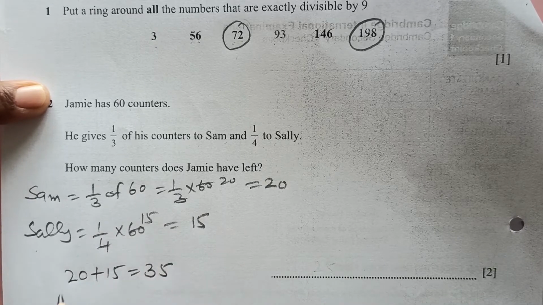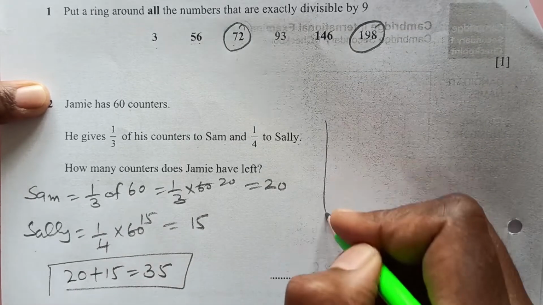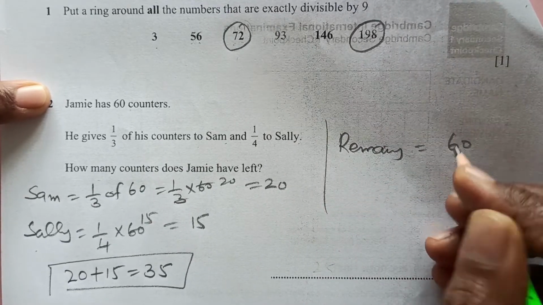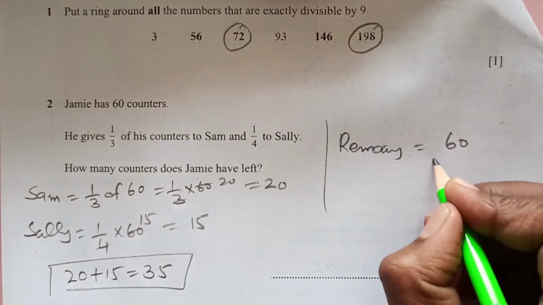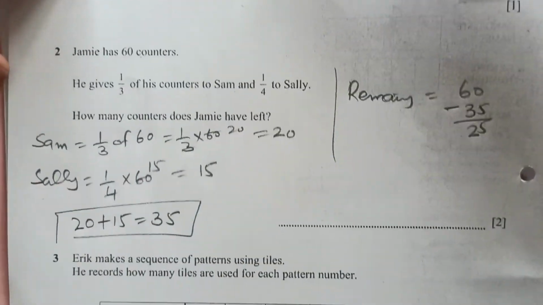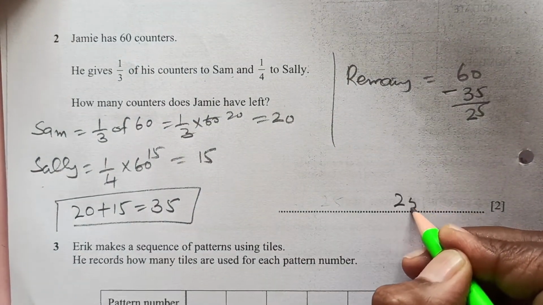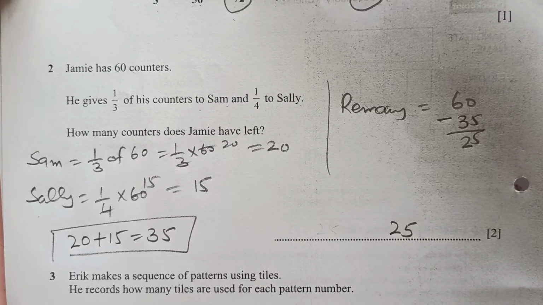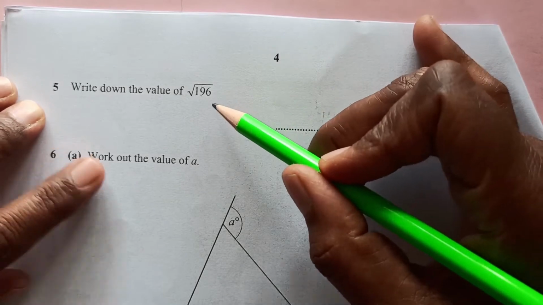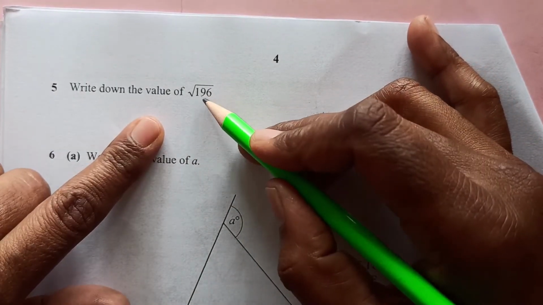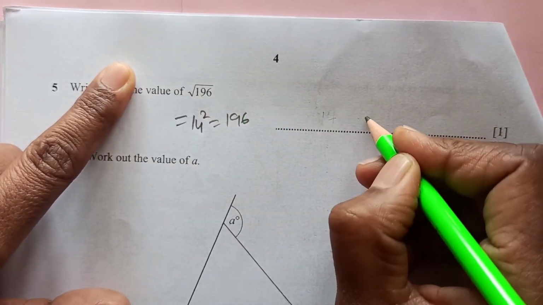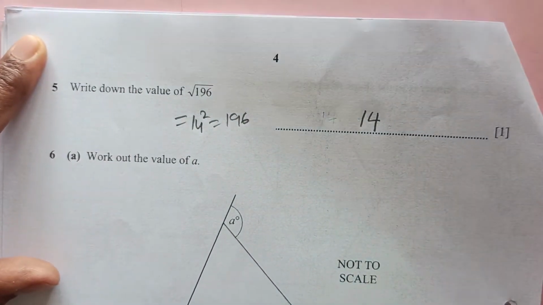So in total he gave 20 plus 15, 35. He gave 35, right? So remaining will be 60, he had 60 there, then minus 35, which is 25. So the final answer is going to be 25. Here we have a very simple question. Write down the value of square root 196. You know that 14 squared is 196. So the square root of 196 will be 14.